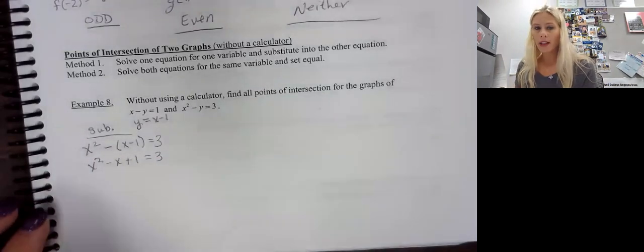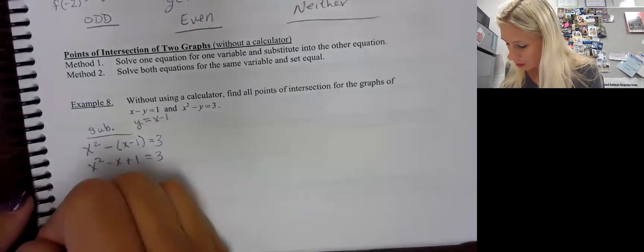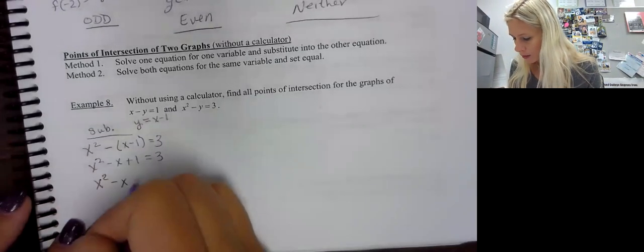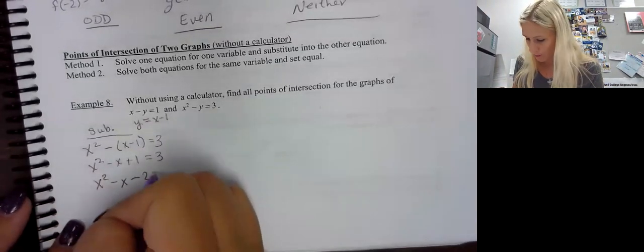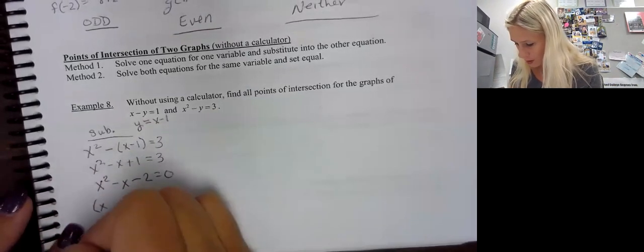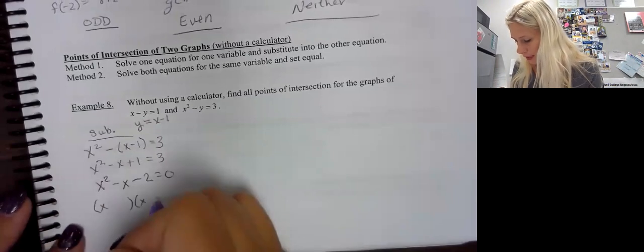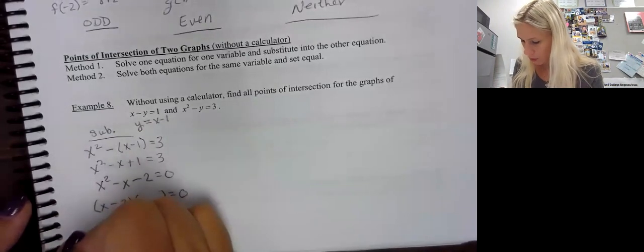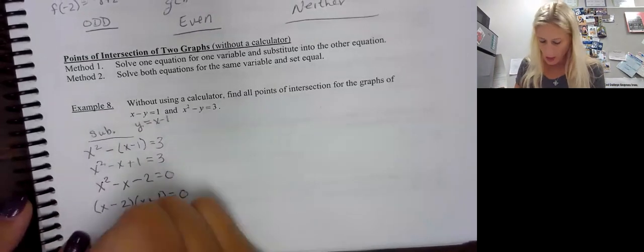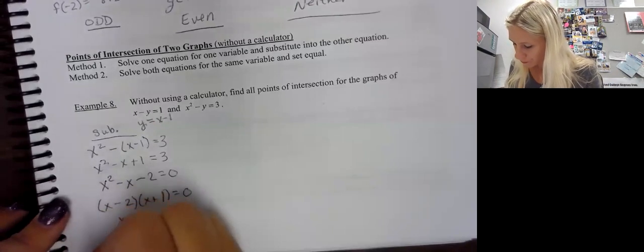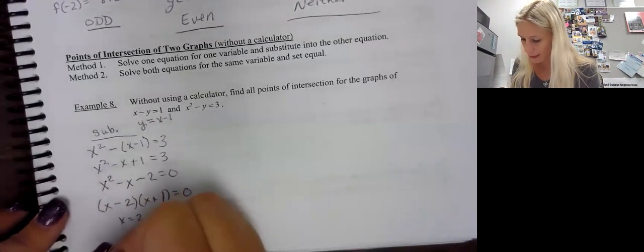Remember, before I factor, I have to set it equal to 0. So I'm going to move that 3 over. So that's -2 equals 0. Now I can factor. What 2 numbers multiply to give you -2, but add to give you -1? That would be -2 and 1. So I have that x equals 2 and x equals -1.